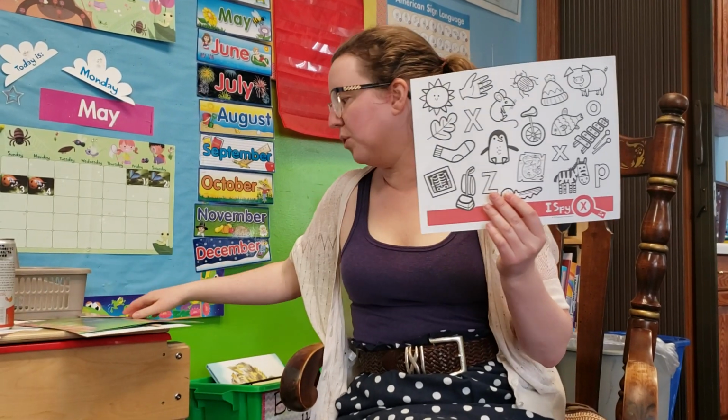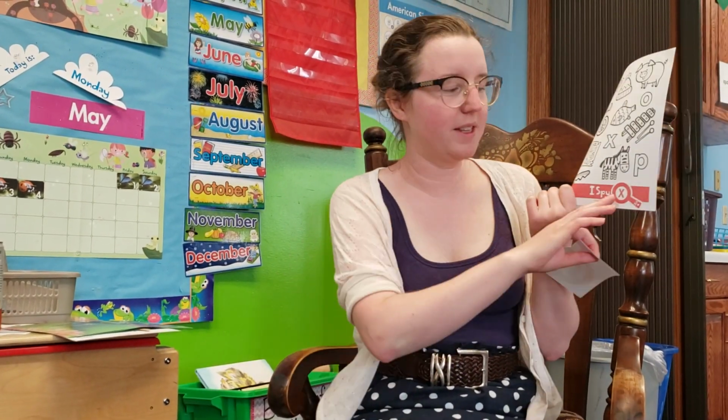Our letter for this week is the letter X. X's are very cool because you sometimes see them on pirate maps for X marks the spot. But otherwise, we don't see a lot of X's in the world. They make the sound X.